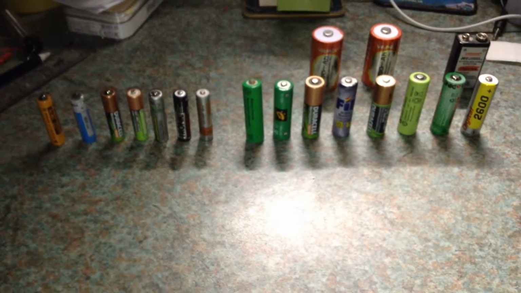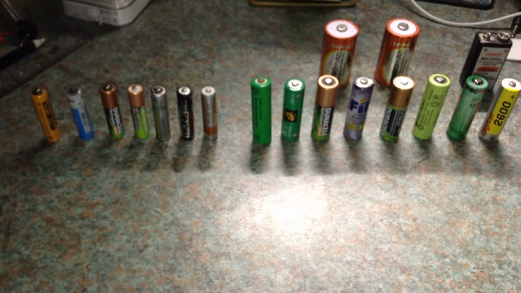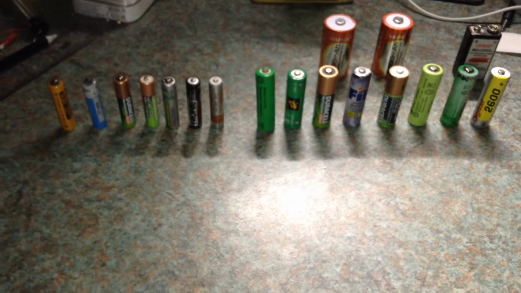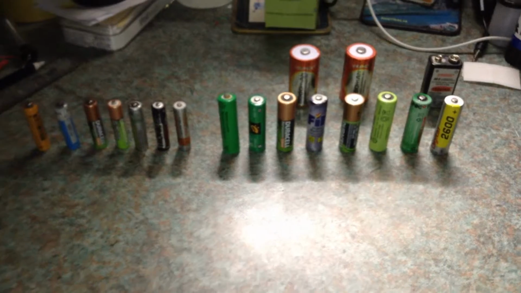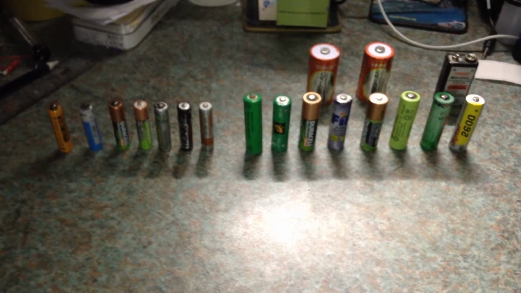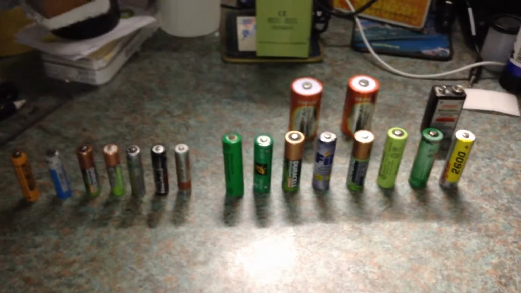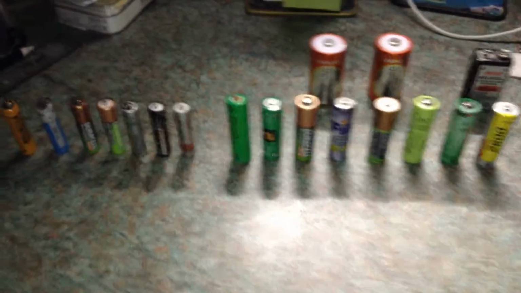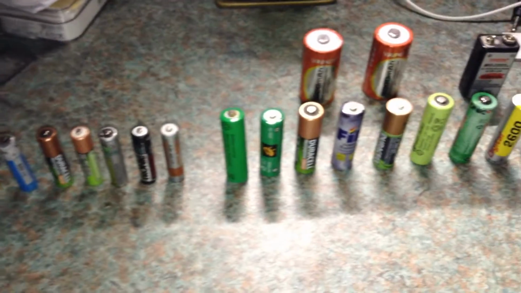Okay, now as you know I use a lot of rechargeable batteries in my various devices, mainly in my LED lights and in some other devices that I have. I have a selection of batteries here. I have some AAA batteries, some AA batteries, some C-size batteries, and a 9-volt battery. Now, I'm going to concentrate mostly on the AAA and the AA batteries.